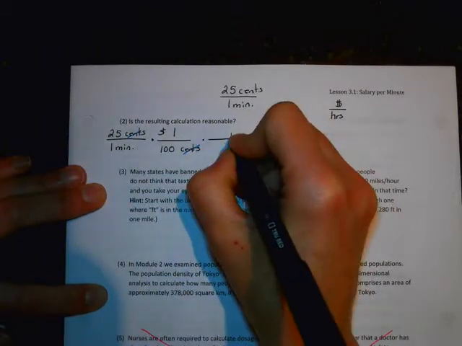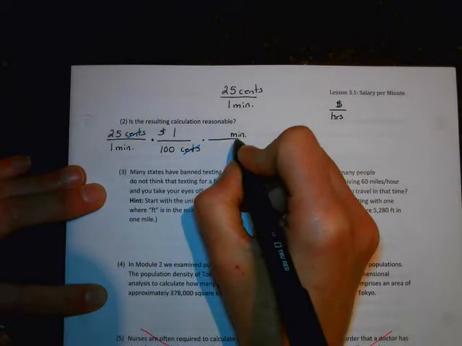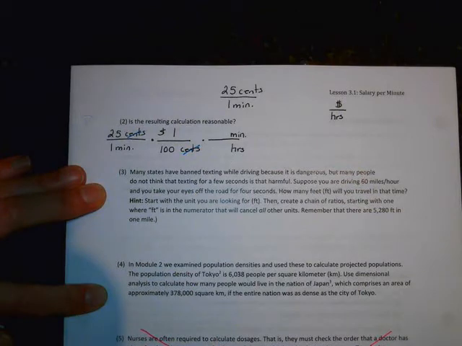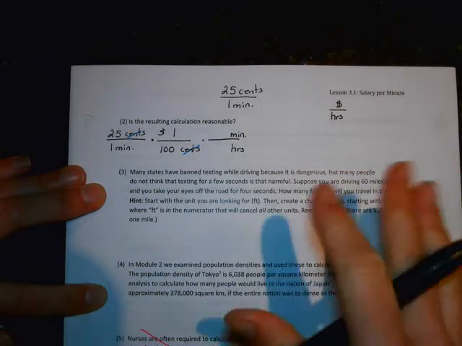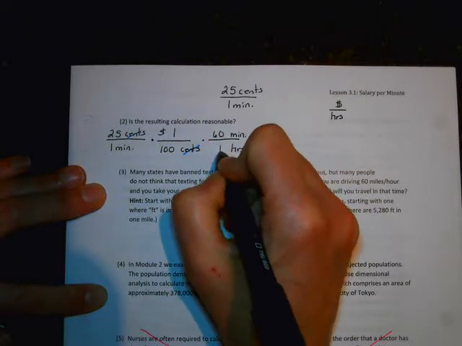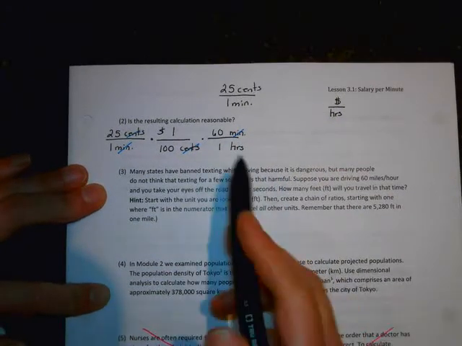Right? So let's fill in the number. So in 60 minutes, we have 1 hour. So look, the minutes are going to cancel. So now I'm left with dollars on the top, hours on the bottom. So let's see, if you're making 25 cents per minute, how much you're making per hour.